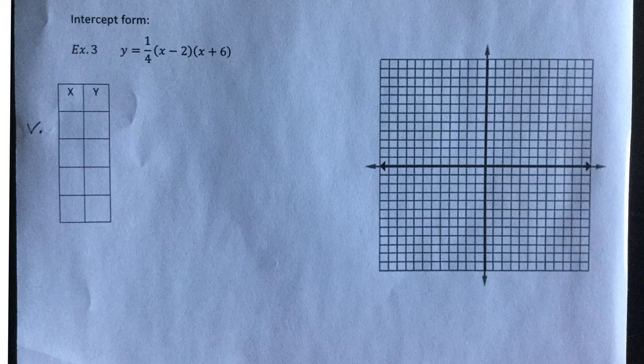And our last form is intercept form. In intercept form, we're given the 2 points where the graph crosses the x-axis, and our vertex is halfway between them. So we can find that halfway point by averaging the 2 intercepts, adding them up, dividing by 2, and sometimes we can just eyeball it. But we'll do both and verify.